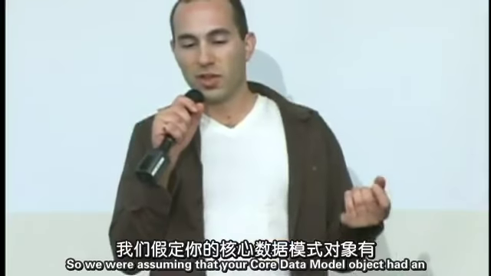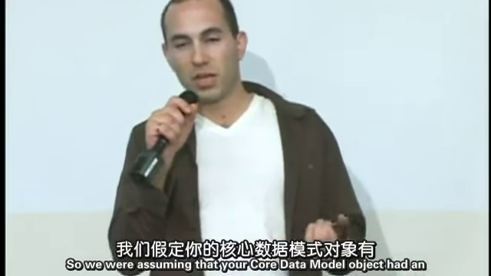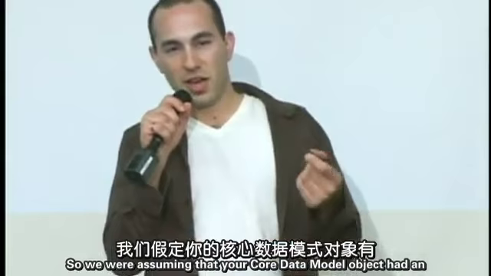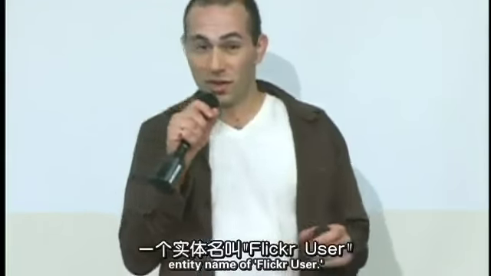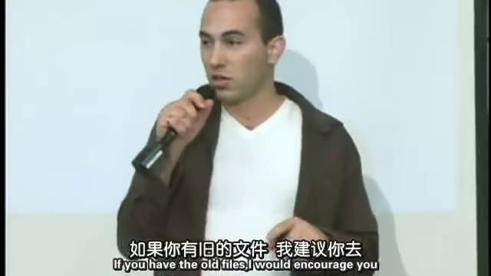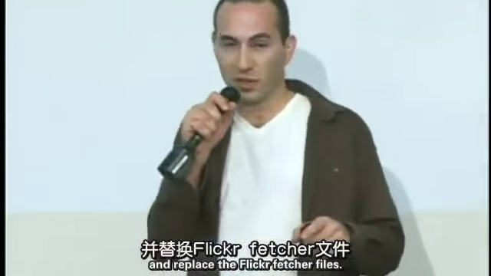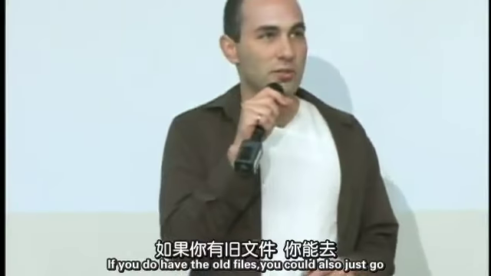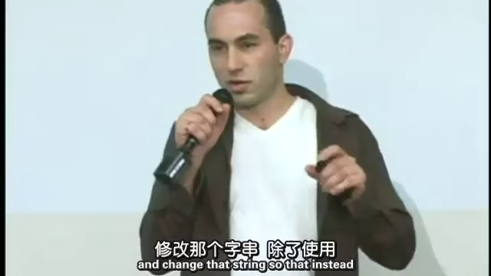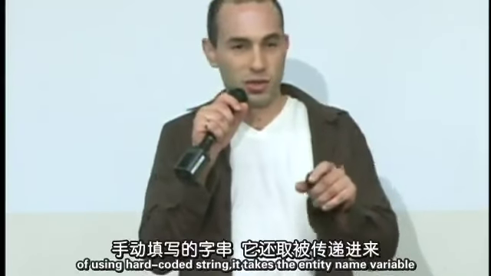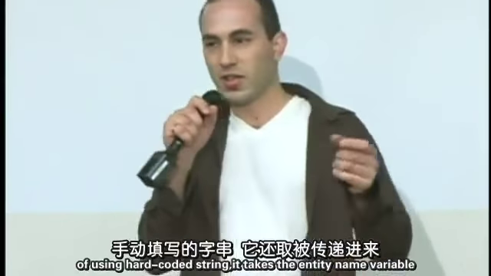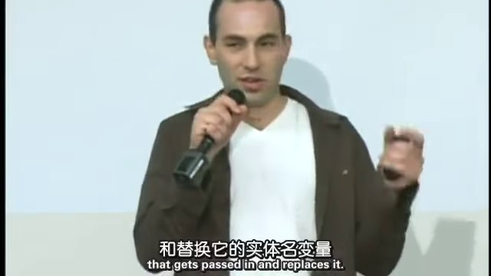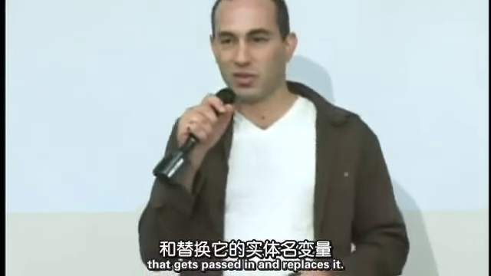So we were assuming that your Core Data model object had an entity name of Flickr user. If you have the old files, I would encourage you to download the new ones and replace the Flickr Fetcher files. You could also just change that string so that instead of using a hard-coded string, it takes the entity name variable that gets passed in and replaces it.